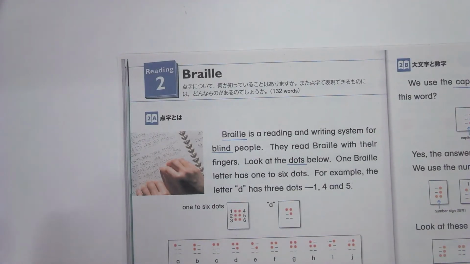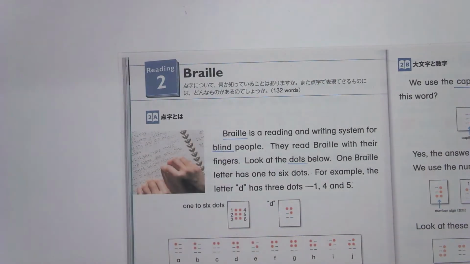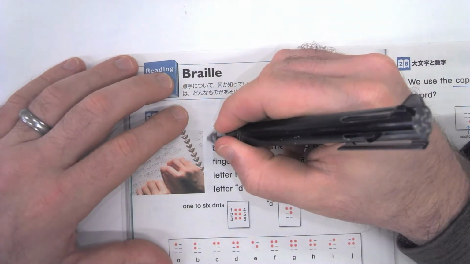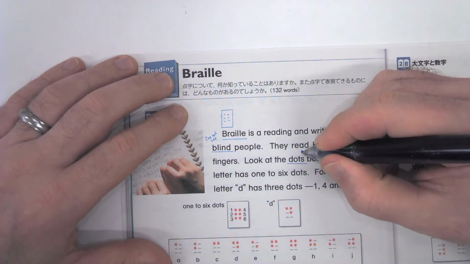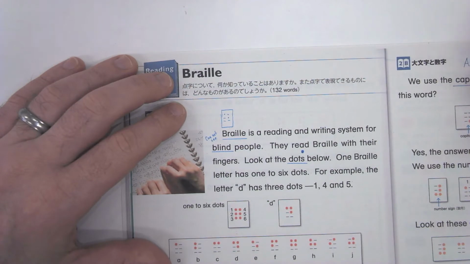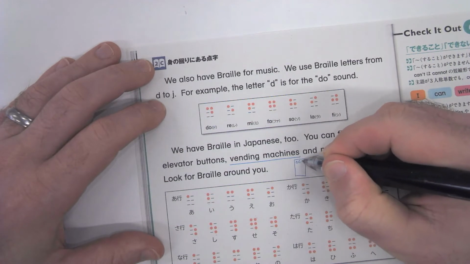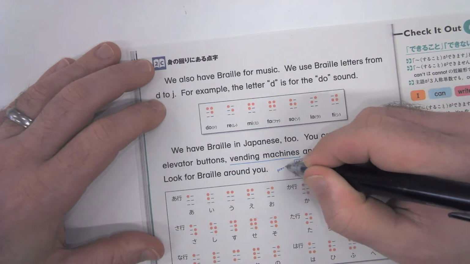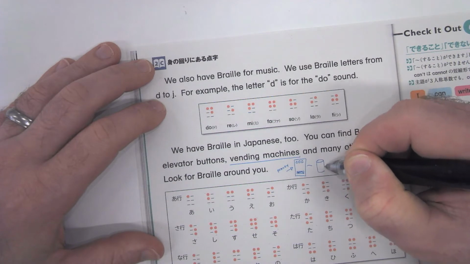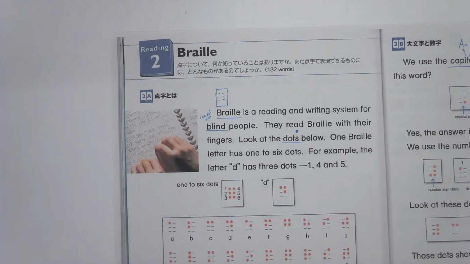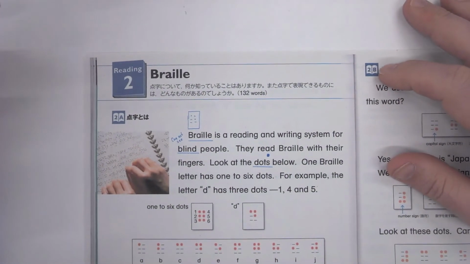Now I'm finished reading, and it's time for me to check words. I'll use my dictionary, and I'll write notes in the paper. Now I'm finished checking the words.